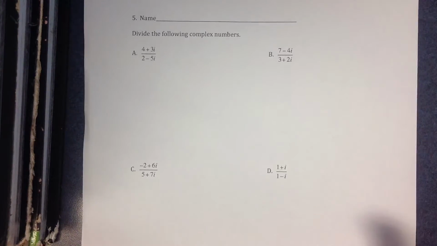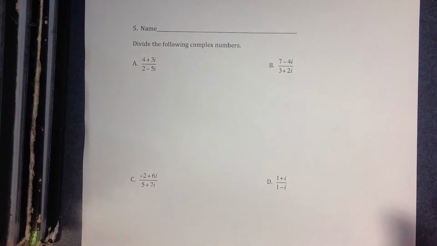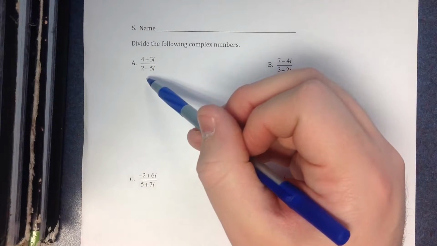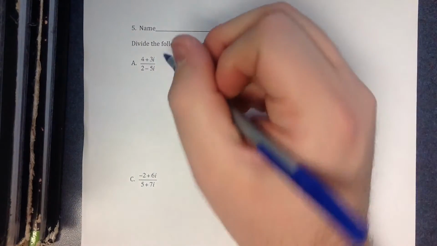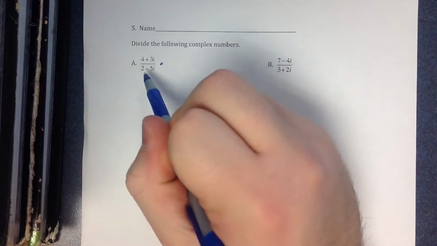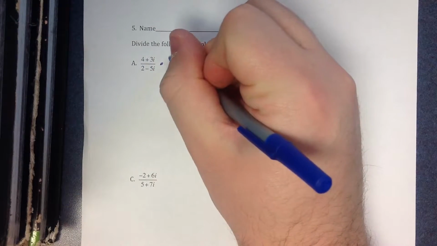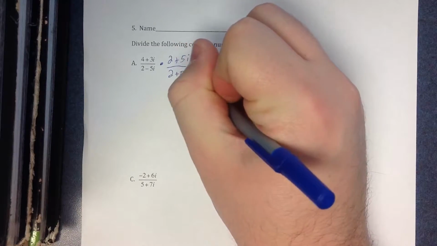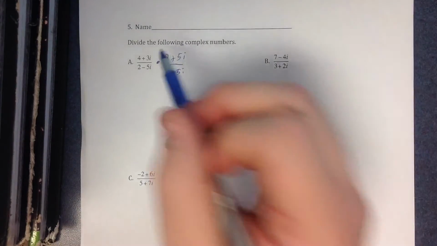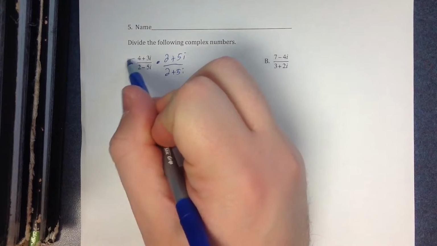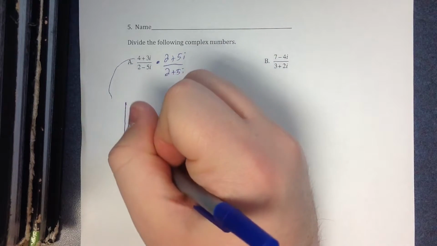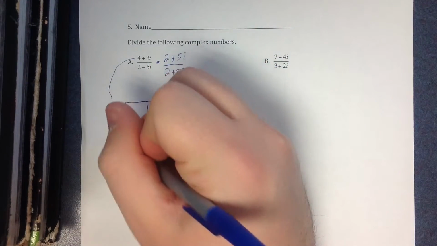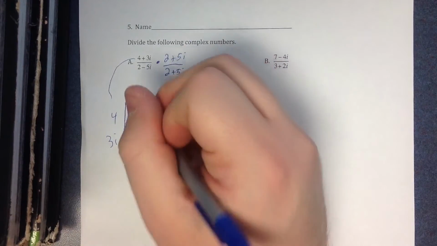Okay, number 5 was dividing complex numbers. In order to divide complex numbers, we have to multiply the top and bottom by the conjugate of the denominator. So again, the conjugate of the denominator, we change the sign in the middle. So it'd be 2 plus 5i and 2 plus 5i on the bottom. So if I take the top, I'm going to use a generic rectangle for the top. So I've got 4 and 3i, 2 and 5i.